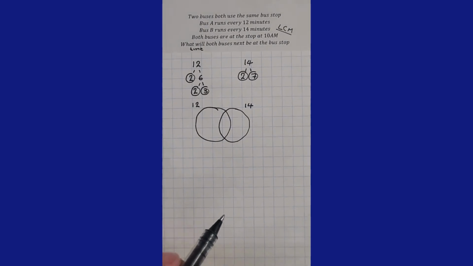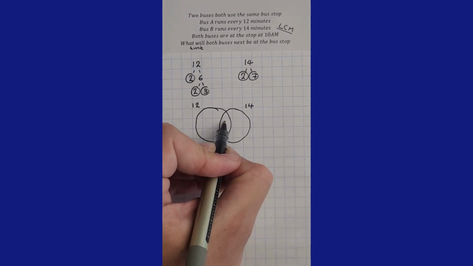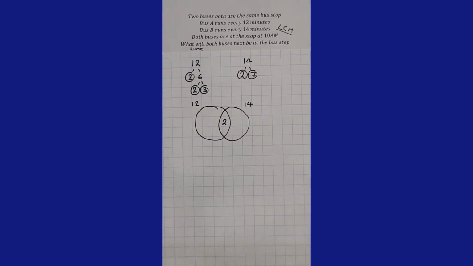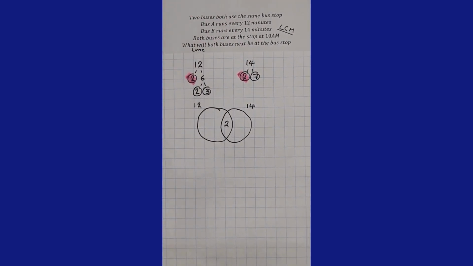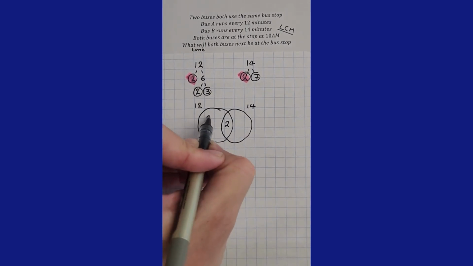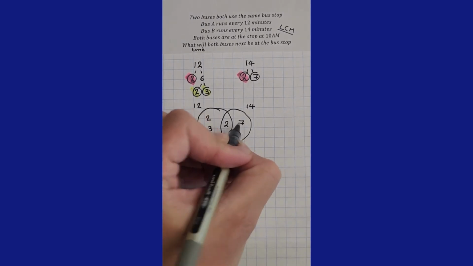Which number appears in both? Well, I can see I've got a 2 here and a 2 here. So that is going to be in the middle for me. I'm going to cross that one off because I've used it up. Is there anything else in terms of numbers that they share? No. So I've got a 2 and a 3 here, which means that's 2 and 3. And I've got a 7 left over here.